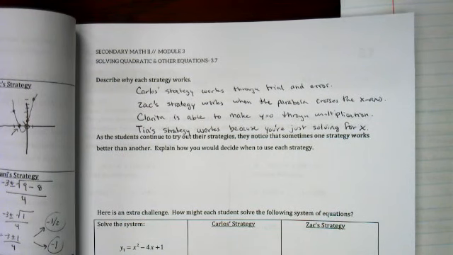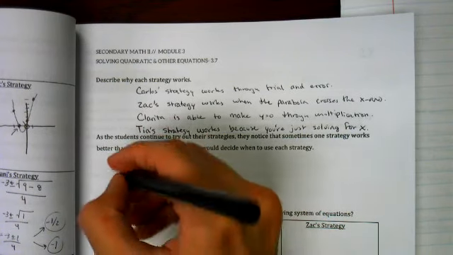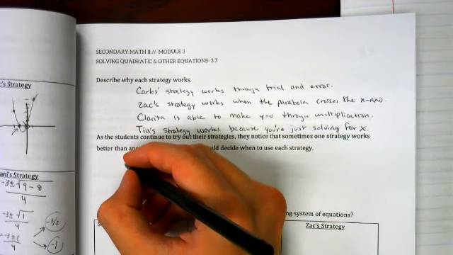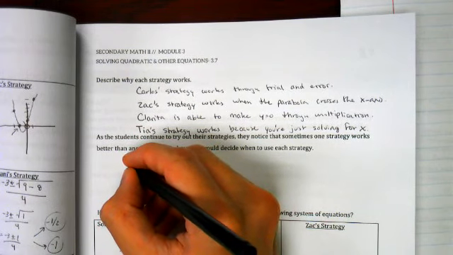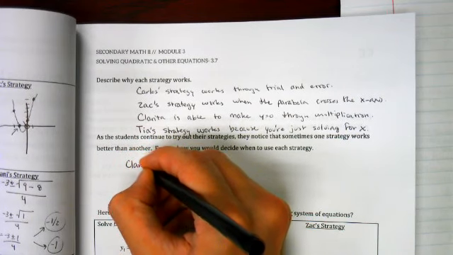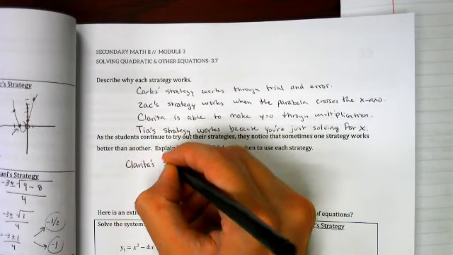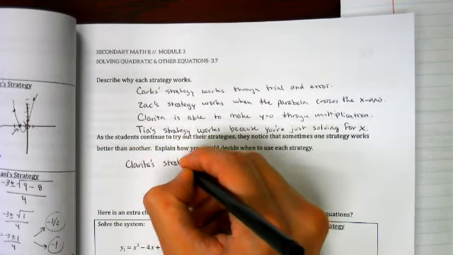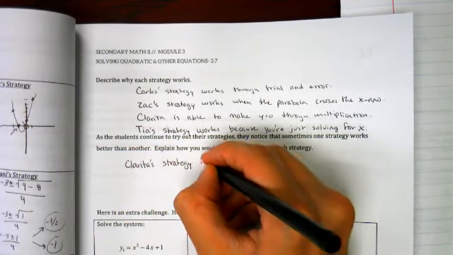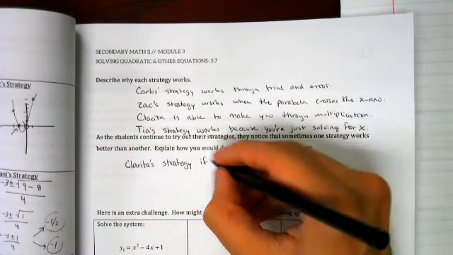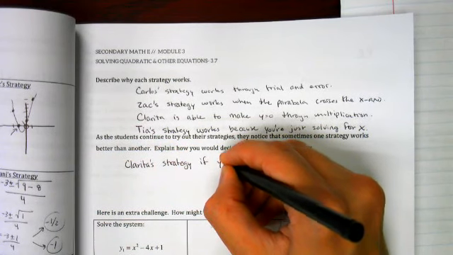Okay, welcome back. So you just unpause the video. My opinion is that you would only use Clarita's strategy if it was easy to use. Like if you could factor it, then you would use Clarita's strategy.